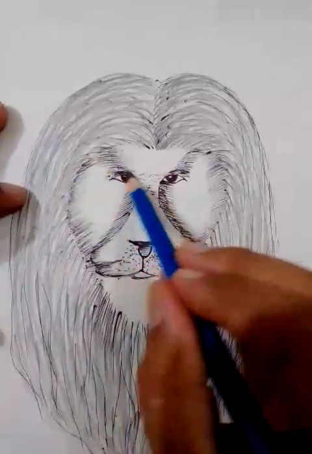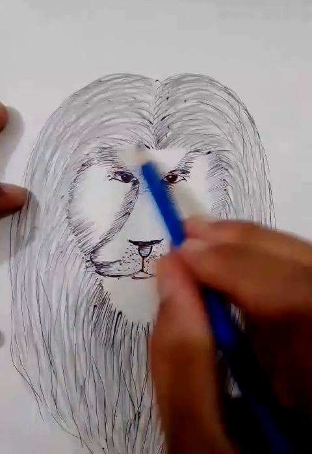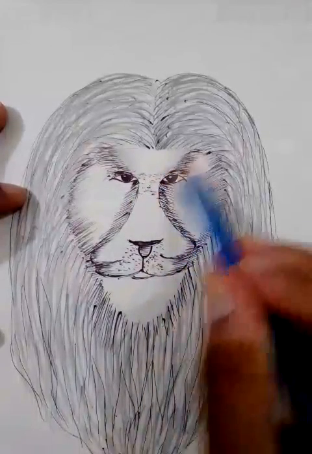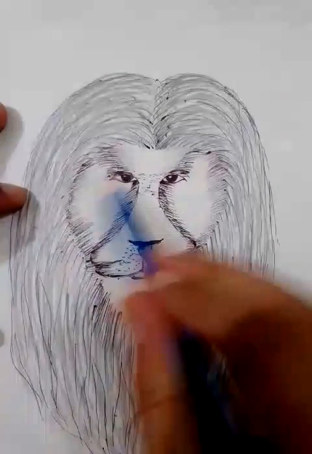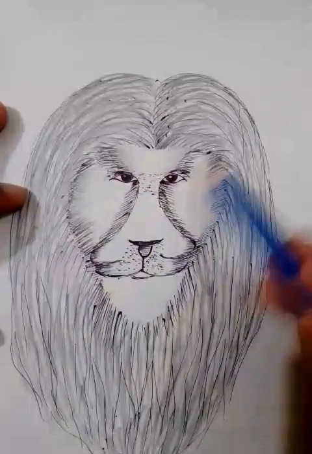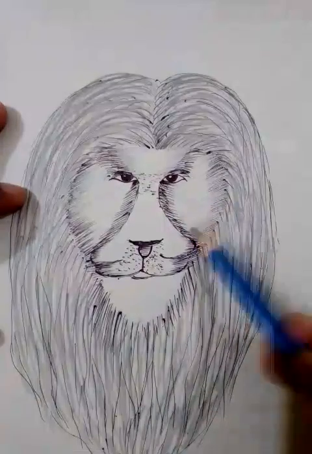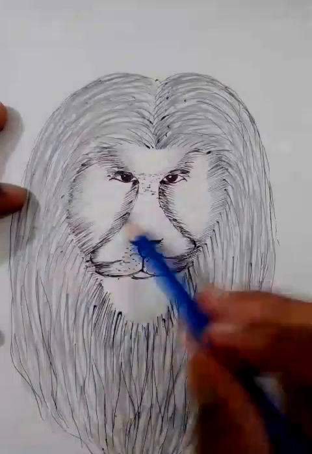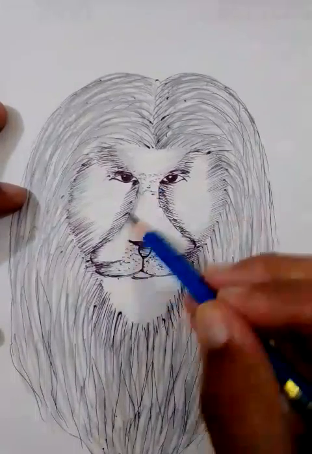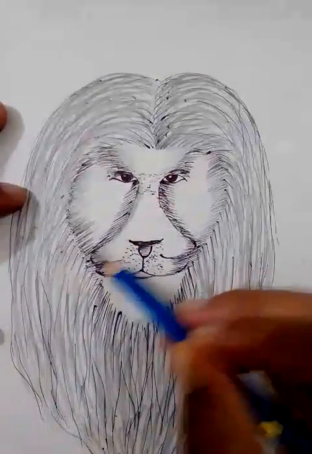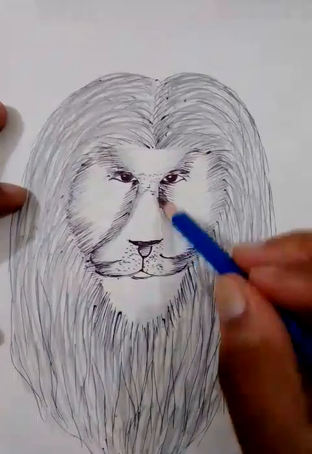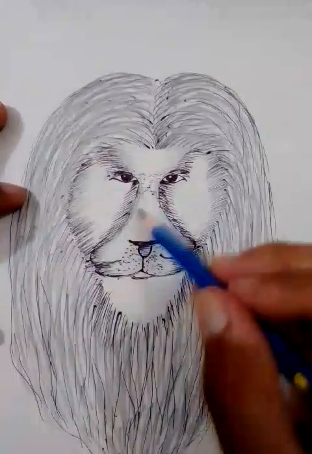So this is the shades we can put here in the middle. Also a few shades here. Let's put the strokes like this. Along the nose, let's draw the lines like this.